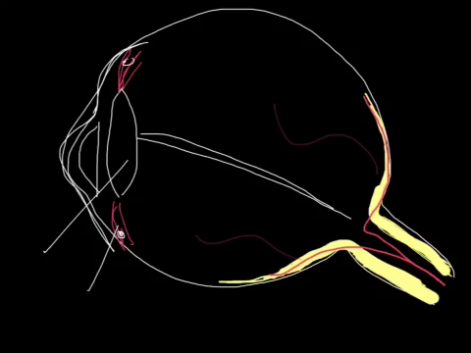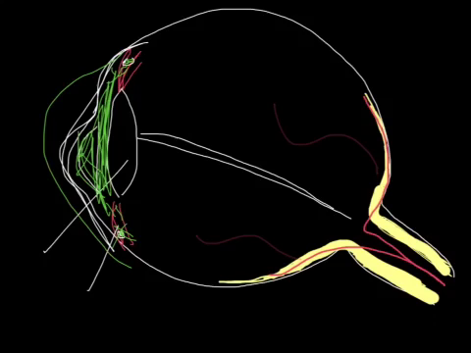And funny name for something, but it's basically the place where aqueous solution, which fills up the anterior portion of the eye, flows out into this canal of Schlemm. So it's an exit pathway for aqueous fluid in the anterior portion of the eye. And if these get blocked, then we have a buildup of pressure in the anterior portion of the eye, which is one of the causes of glaucoma.